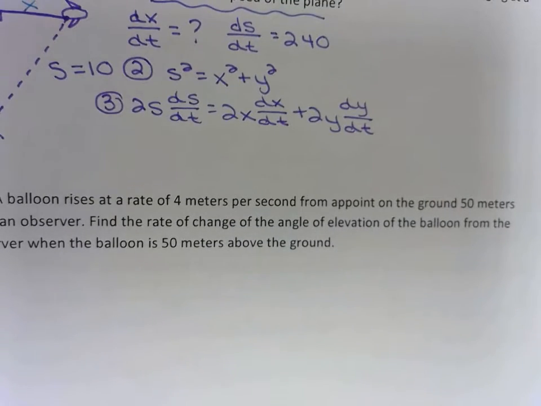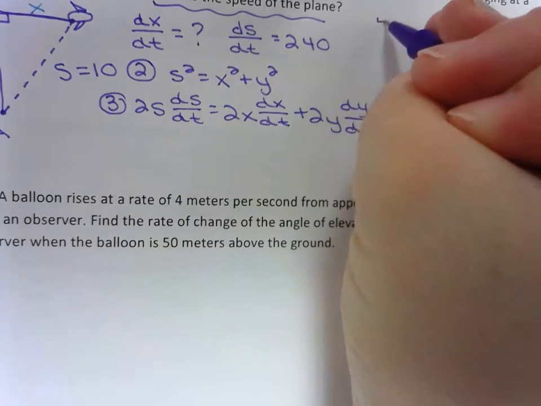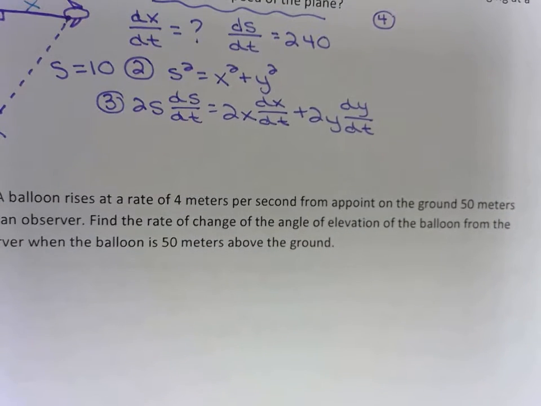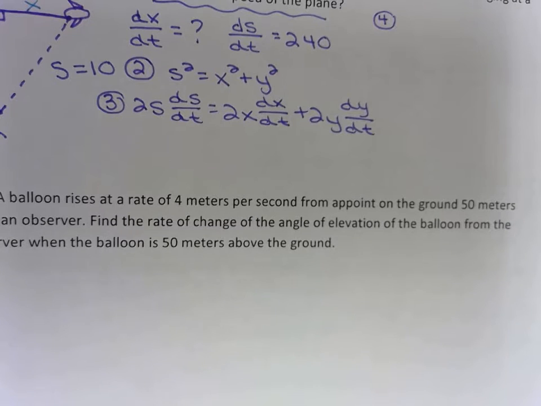Okay, took the derivative. We do not plug stuff in until after we take the derivative. Now step 4, as I think about plugging stuff in, I want to know dx/dt. So in the back of my mind, I should be able to plug in numbers for every variable part except for dx/dt, because then I can solve for dx/dt.